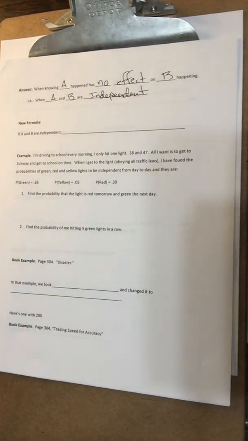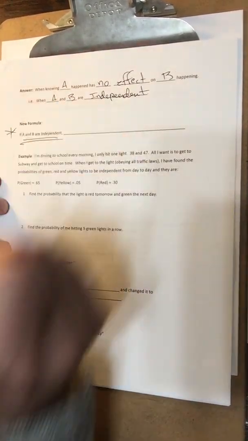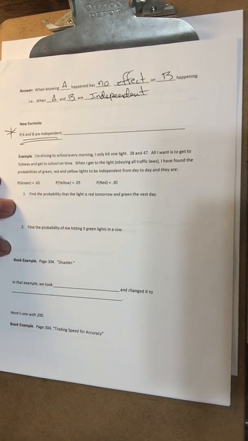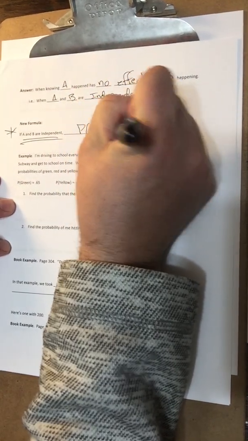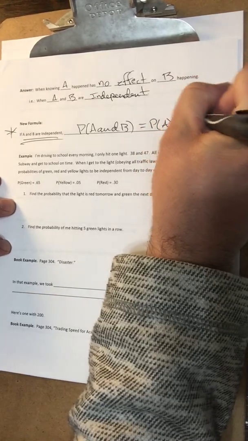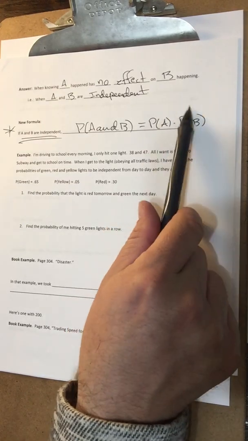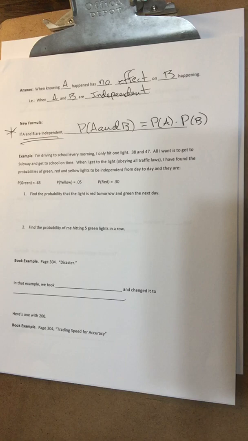If knowing one of them has no effect on the other one, they are independent. So here's a new formula for you. This is an if. It's a big if. You've got to make sure that you read your paragraph and find out if they're independent before you use this formula. If they're independent, the probability of A and B is just simply the probability of A times the probability of B. 1/2 for flipping the coin, 1/6 for rolling a 4 is 1/12. Okay? A couple examples using this idea.